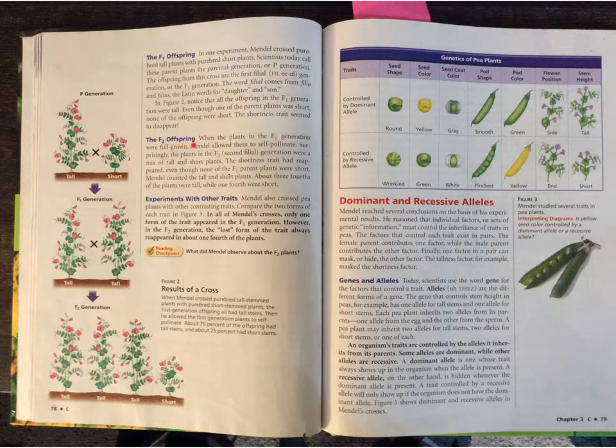So, F2 offspring. When the plants in the F1 generation, so these here, were full grown, Mendel allowed them to self-pollinate. Surprisingly, the plants in the F2, second filial, generation, which is down here, were a mix of tall and short plants. 3 tall, 1 short.